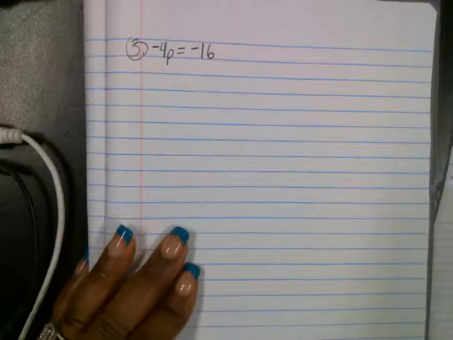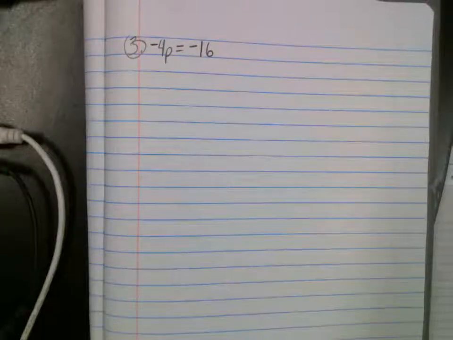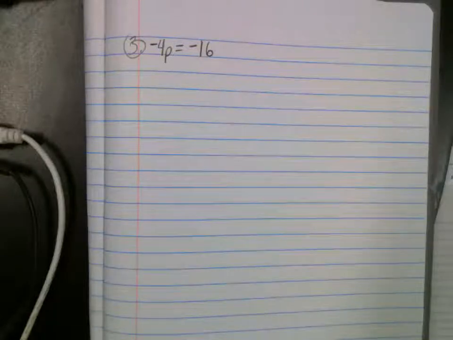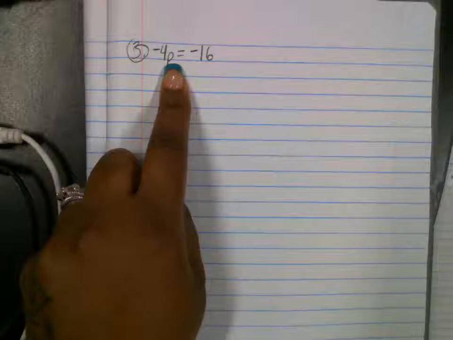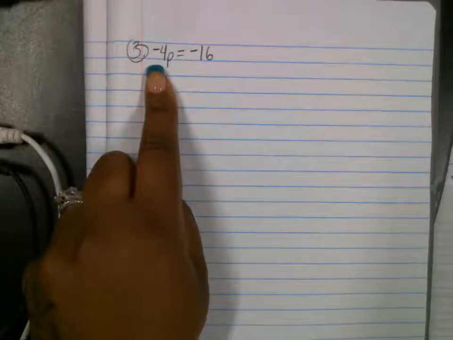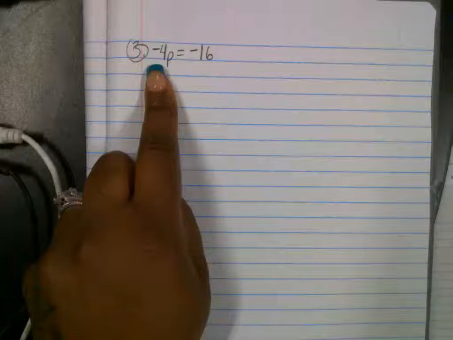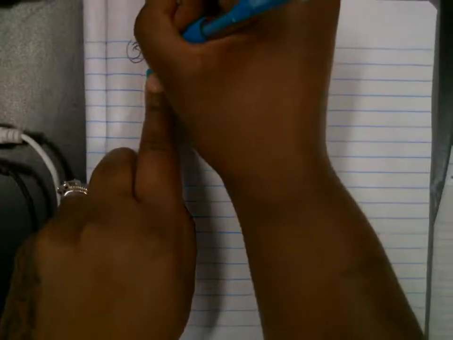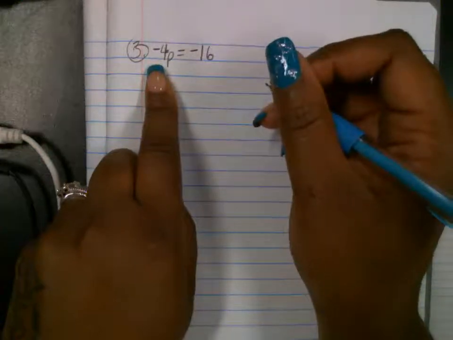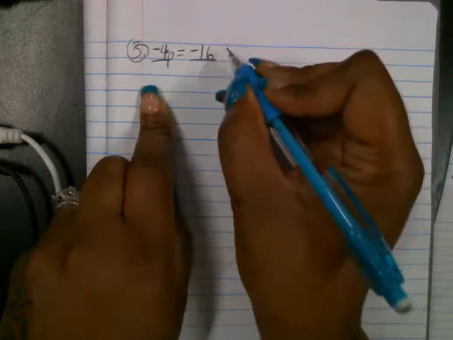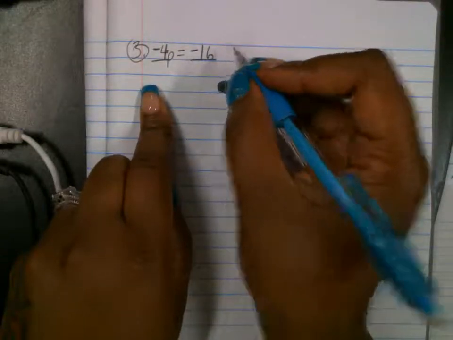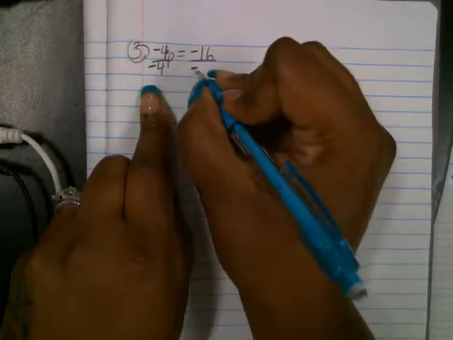Okay. Again, there's no distributive property in this problem. There are no like terms on each side that need to be combined. There are no variables on both sides. So the only thing we're doing here is isolating the variable. That means we're trying to get p by itself. That means that we have to get rid of that negative 4. How are negative 4 and p attached? Multiplication. What's the opposite of multiplication? Division. So what are we going to do on both sides? Divide. Divide by what? Negative 4. We're going to divide both sides by a negative 4.